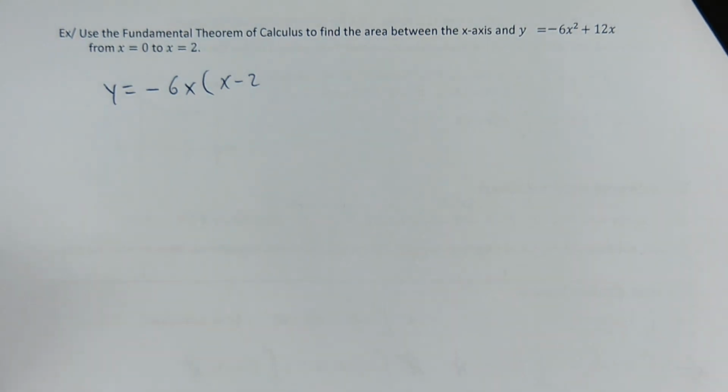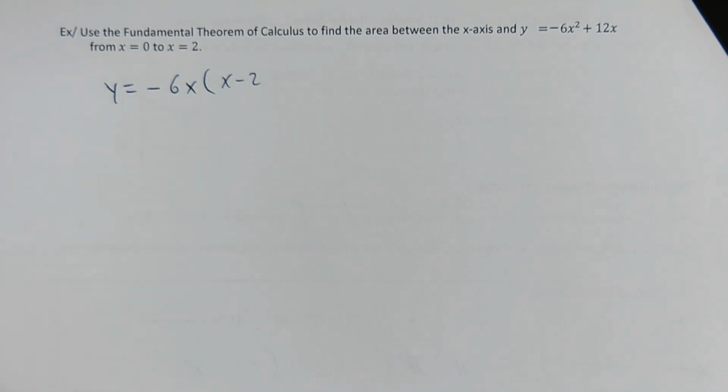Wait a minute. Something's wrong. Okay, I just figured out what the problem was. My version of the notes over here on the side, which by the way is the notes that I did with the seniors about a month or so ago, has a different equation here. I just figured out why this equation looks so odd.